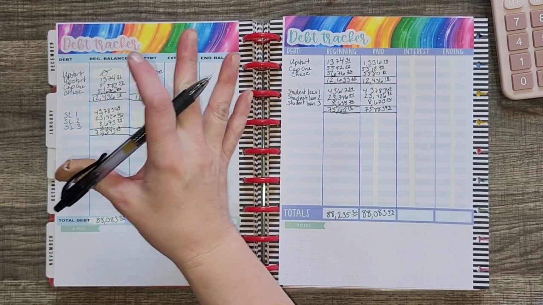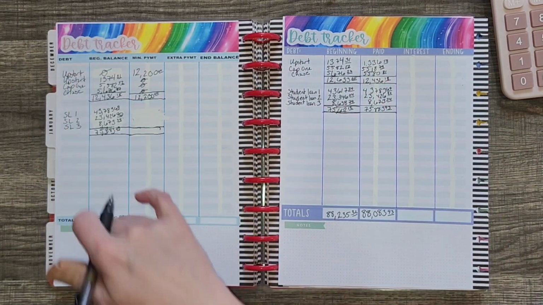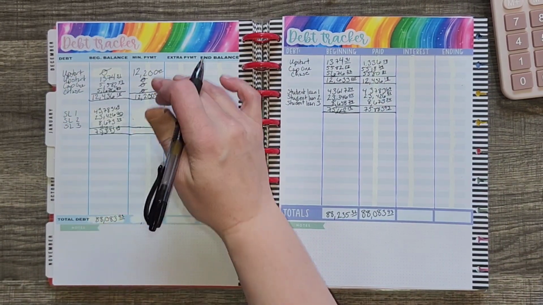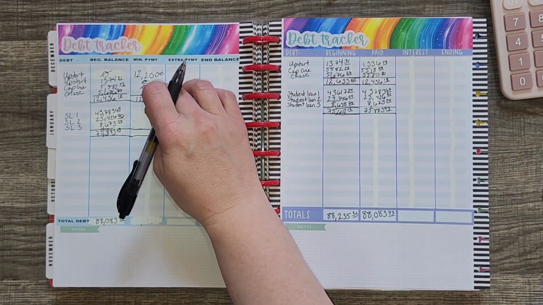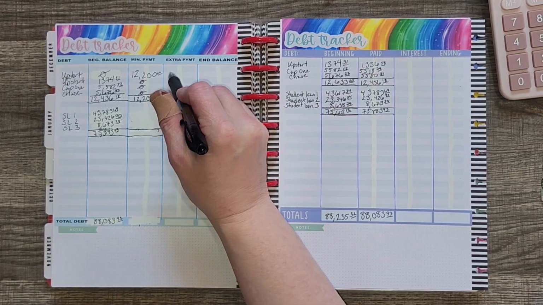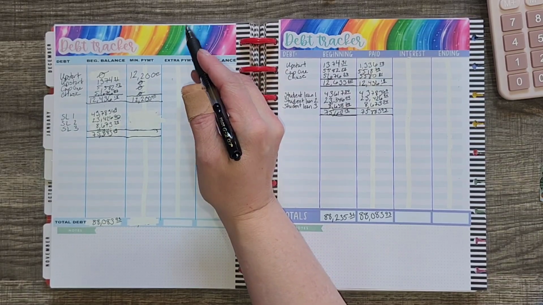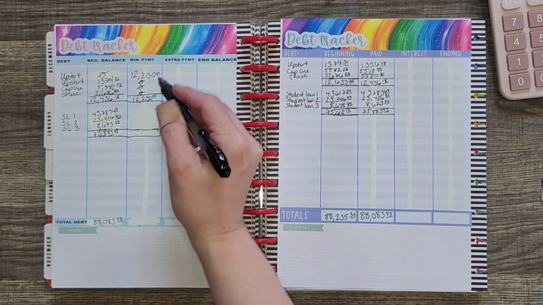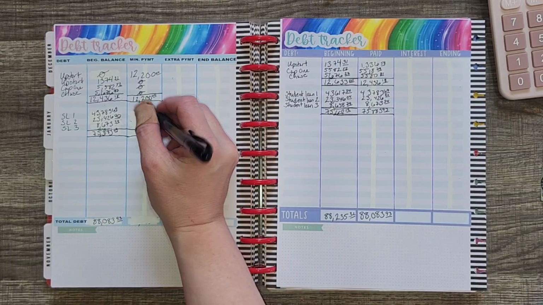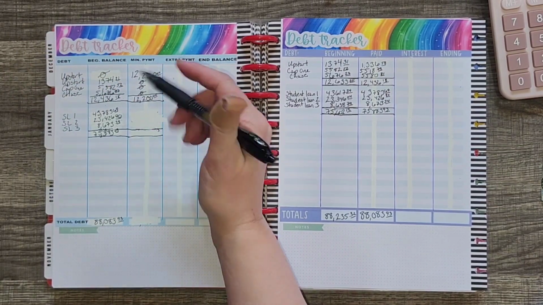Okay. Now I should have all the proper numbers. This column starts this column. However, I will put in this month's. So this will actually go down. So what we're going to do is this information lets me know that that was paid off.